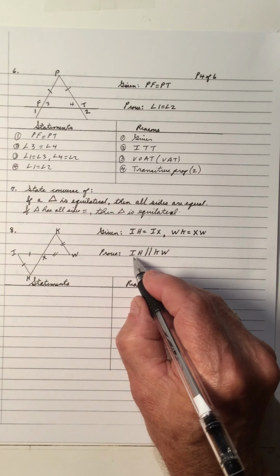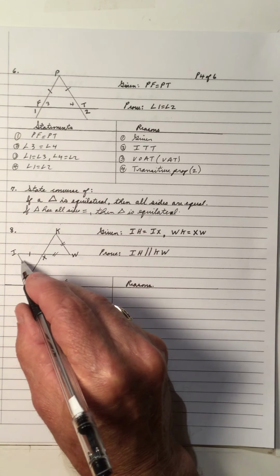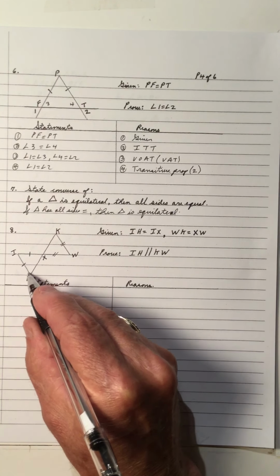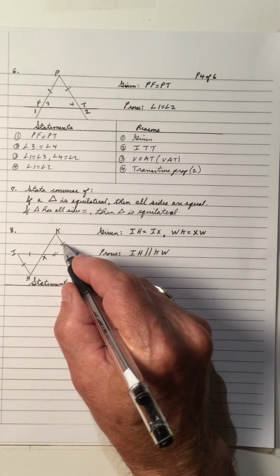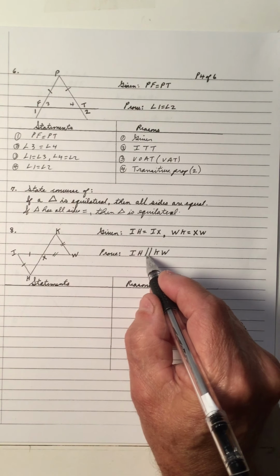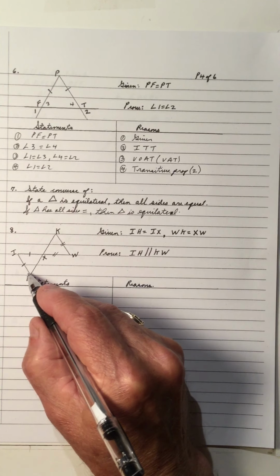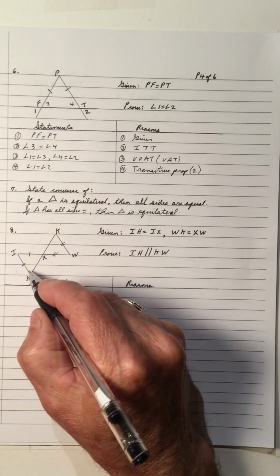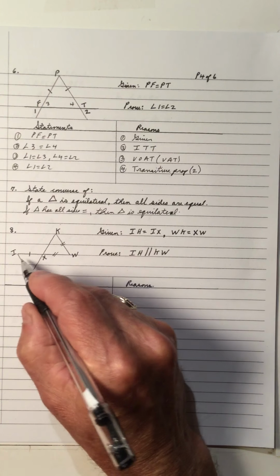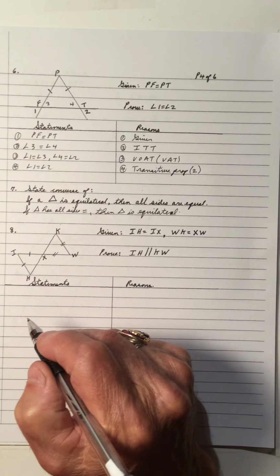We have to prove that IH, this segment, is parallel to KW. And to prove that, well, if we had the parallel lines, we would have angles equal. So pretend if these lines are parallel, then we would have K equal to H, or we would have W equal to I, alternate interior.